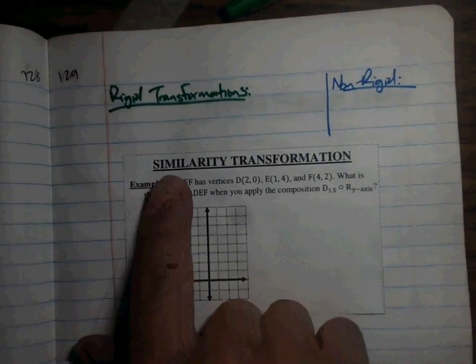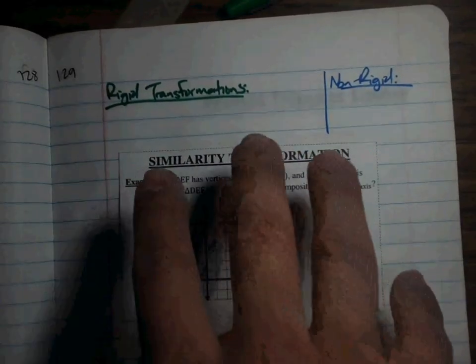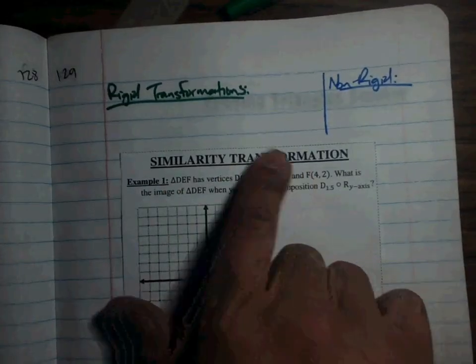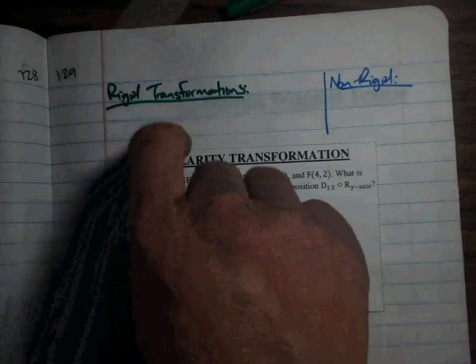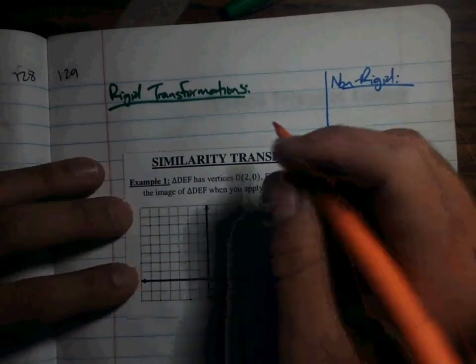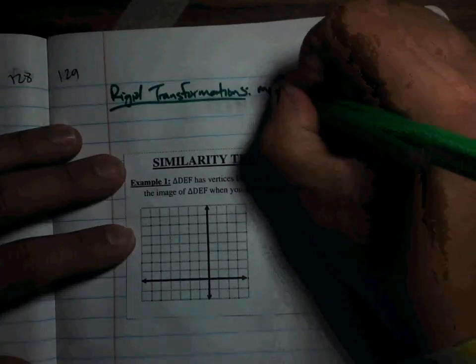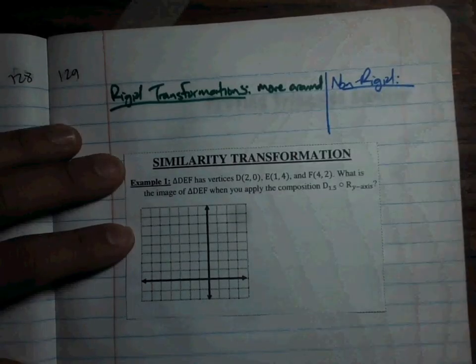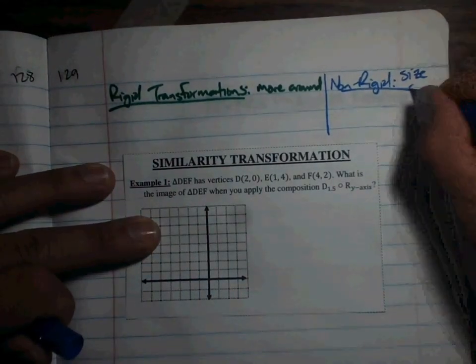This video will be real quick, but let's go over similarity transformations. This is stuff we already talked about last unit, when we talked about transformations, the difference between rigid transformations and non-rigid transformations. Our rigid transformations are the ones that stay the same size; nothing really changes, they just move around. Whereas our non-rigid ones have a size change.